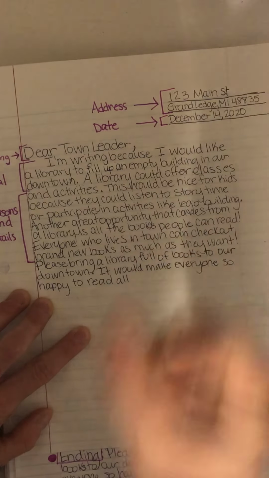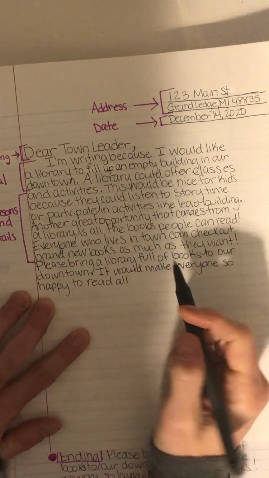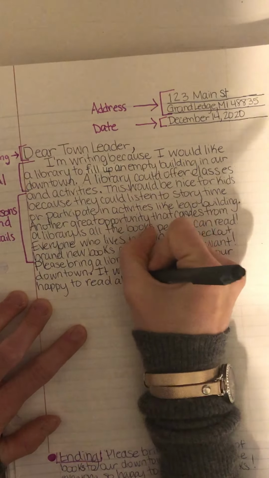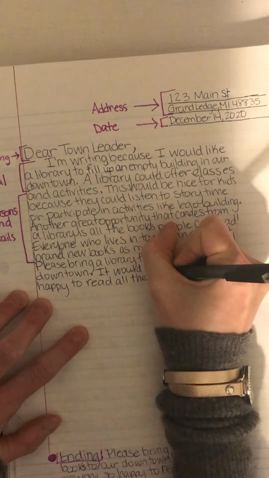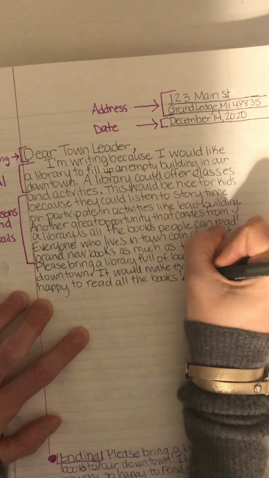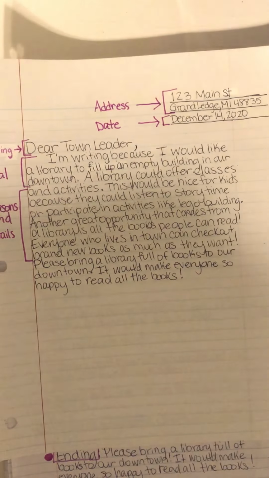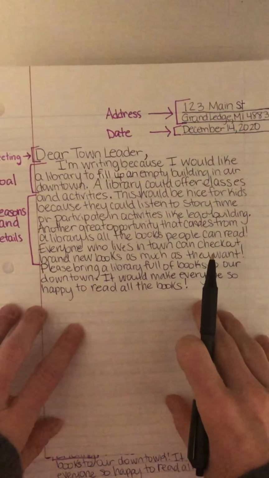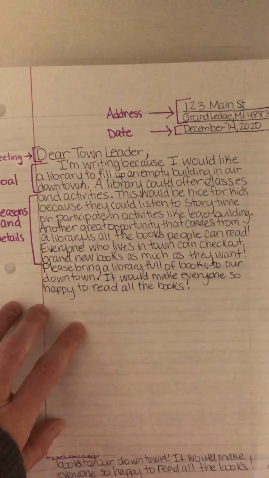And I wanted to tell in my letter at the very end why it would make everyone so happy. It would make them so happy to read all the books. Exclamation mark. All right, so our ending sentence, but almost done.